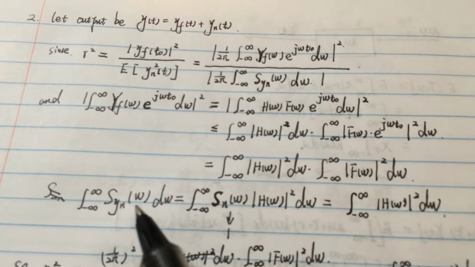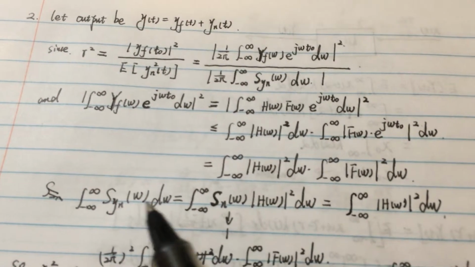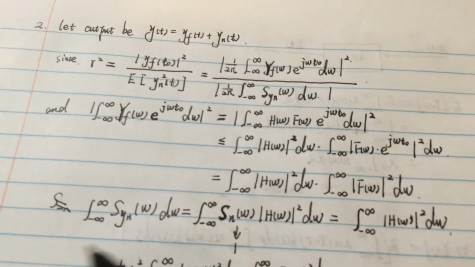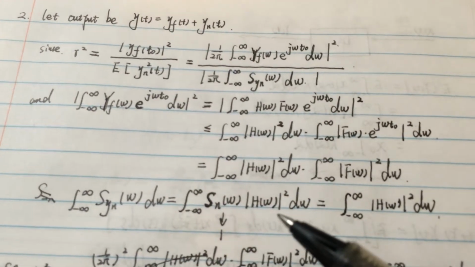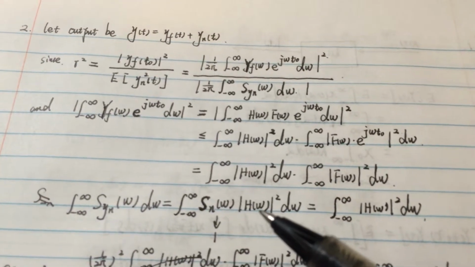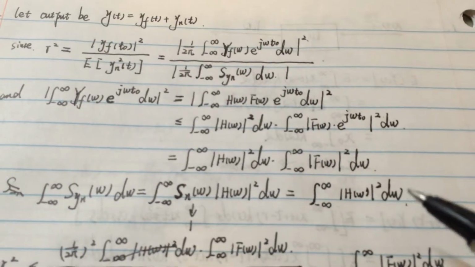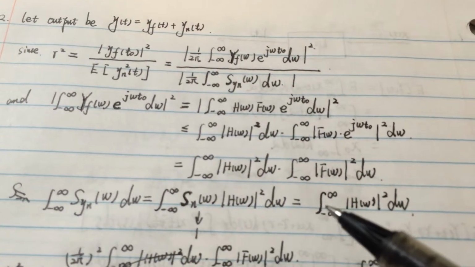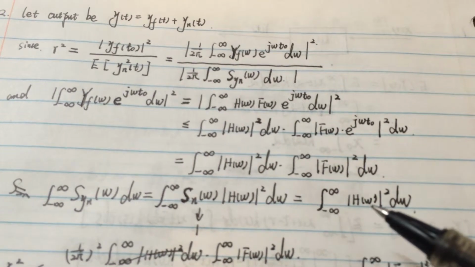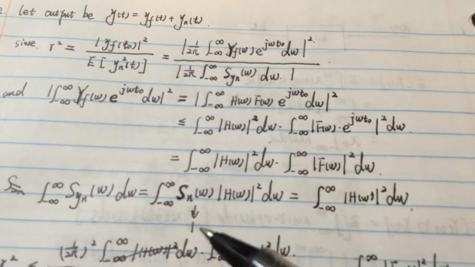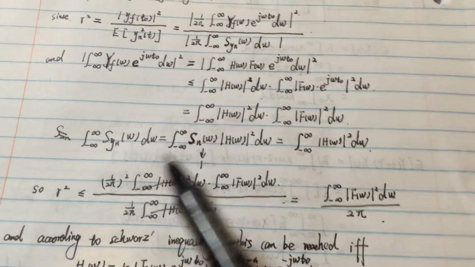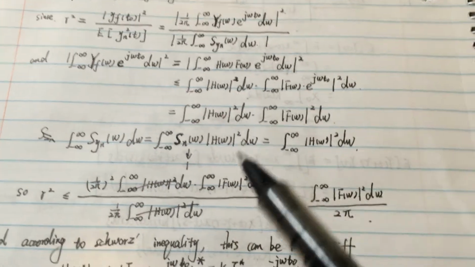Here we let Syn(omega) equal Sn(omega) times the magnitude of H(omega) squared, and this is also an equation from the notes. So this finally equals the integral from minus infinity to infinity of H(omega) magnitude squared d omega, since Sn(omega) equals 1.